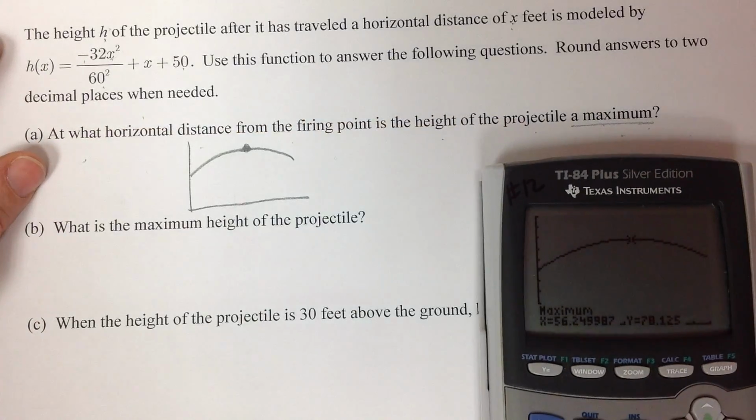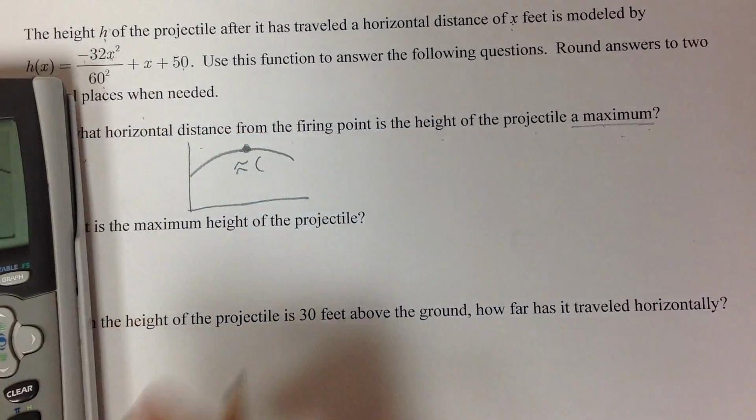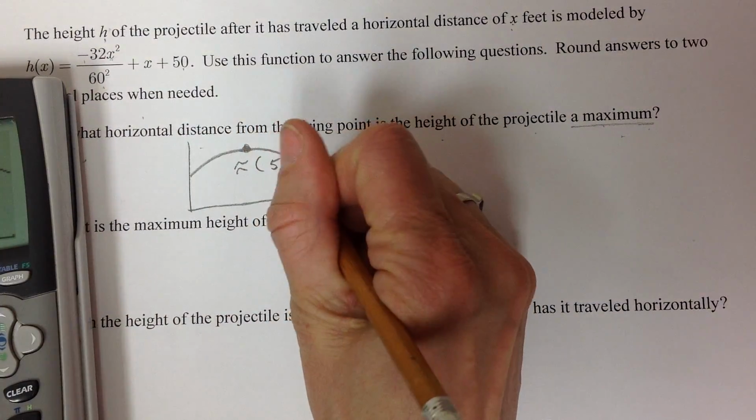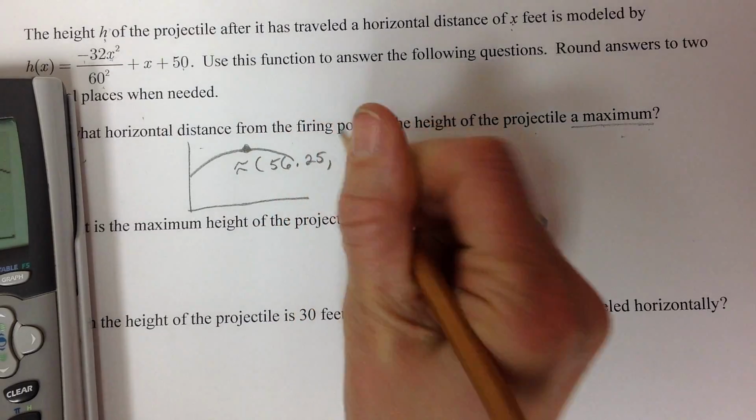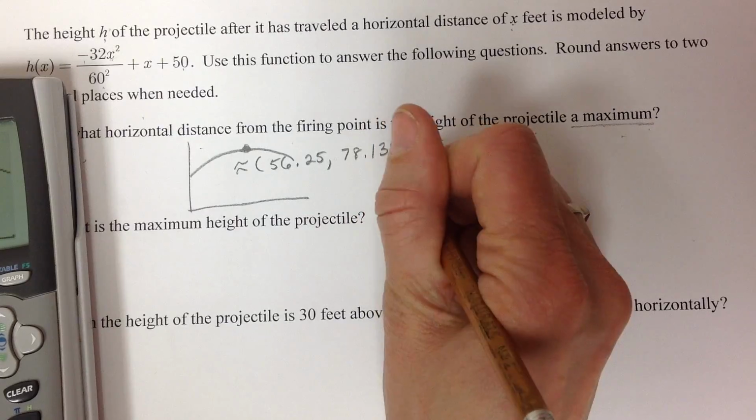Okay, now we're told to round. So this is approximately 2 decimal places. So for the x, I'm getting 56.25, and the y, 78.125 would round to 1.3.